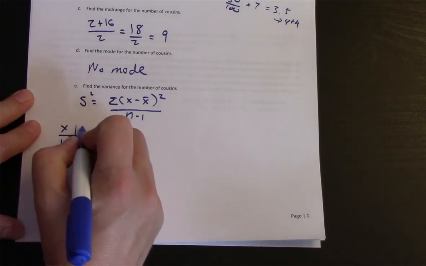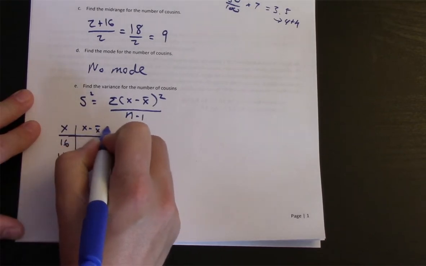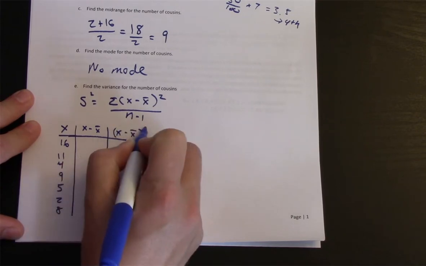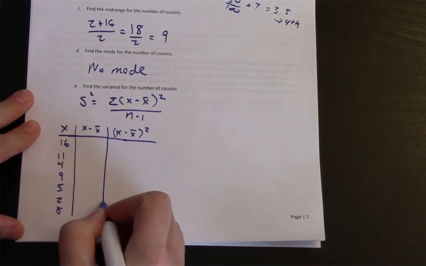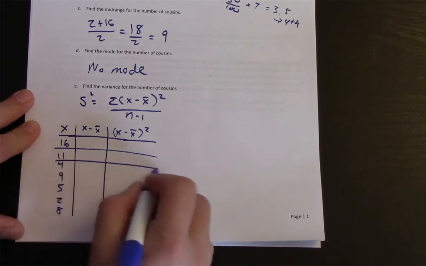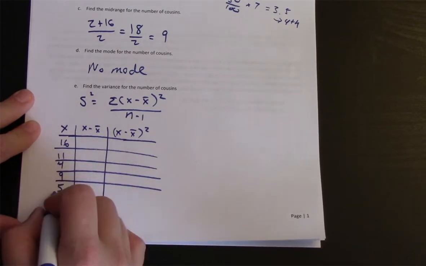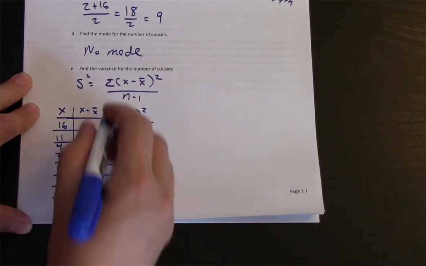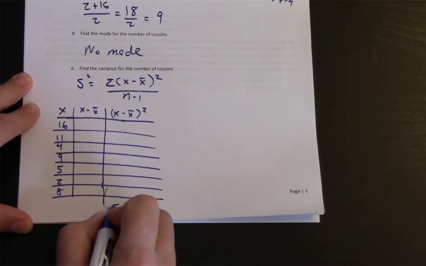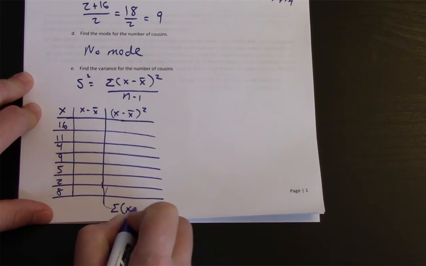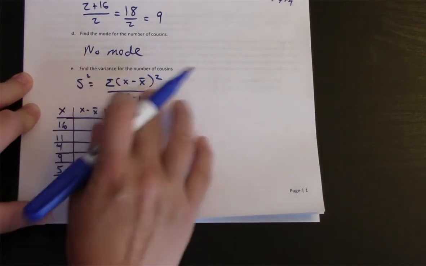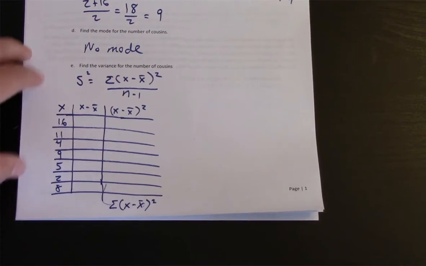Next I have x minus x bar, and then after that I have x minus x bar squared. Okay? Alright, once I sum up this column here, that will be the sum of x minus x bar squared, which is the numerator, which is what you see there. Okay, so that's the idea behind putting this table together.